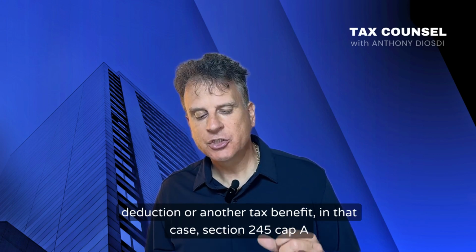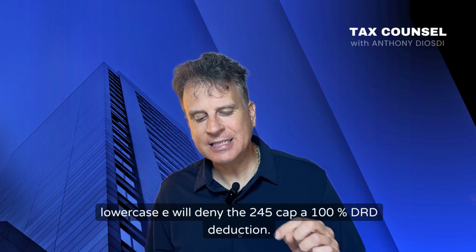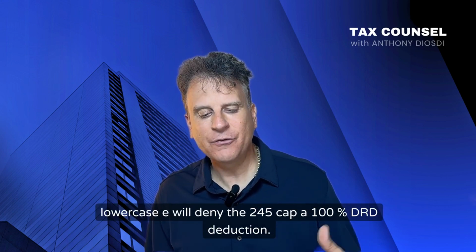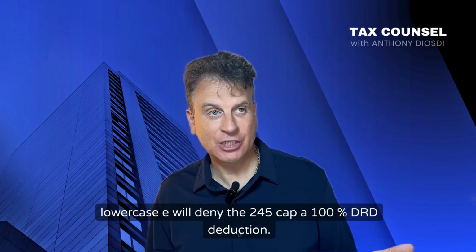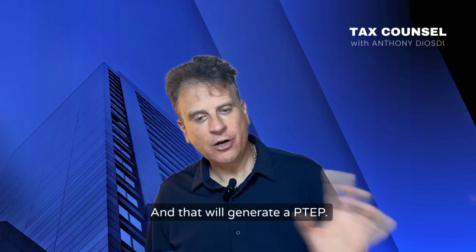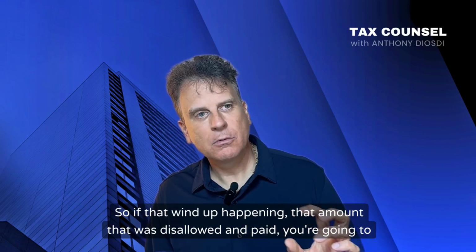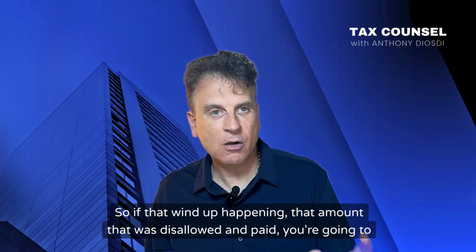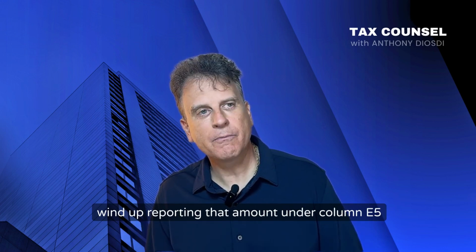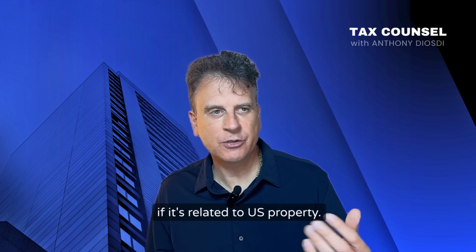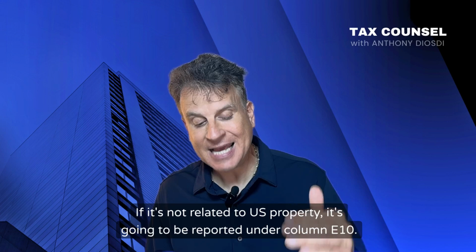In that case, Section 245(a)(e) will deny the 245(a) 100% DRD. All right. And that will generate a PTEP. So if that wound up happening, that amount that was disallowed and paid, you're going to wind up reporting that amount under column E5 if it's related to U.S. property. If it's not related to U.S. property, it's going to be reported under column E10.